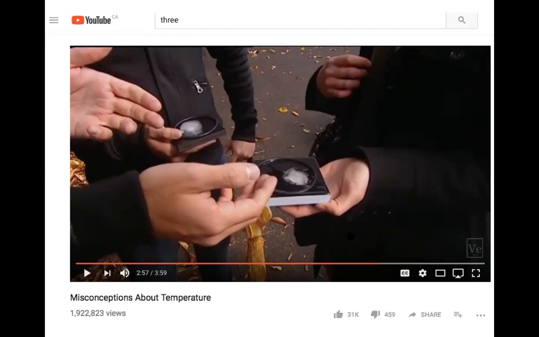In the person's hand, at first they put a plastic block and a metal block, and the metal block obviously feels colder. He measures the temperature of both, and they're actually the same temperature. But why does the metal feel colder?